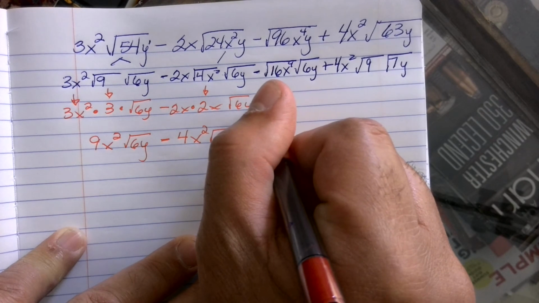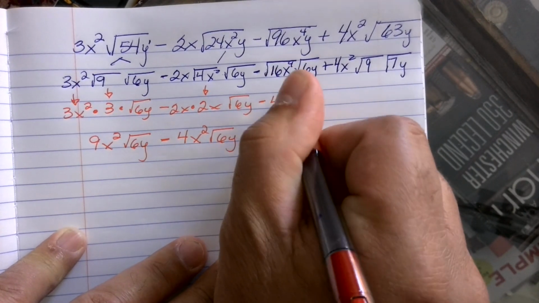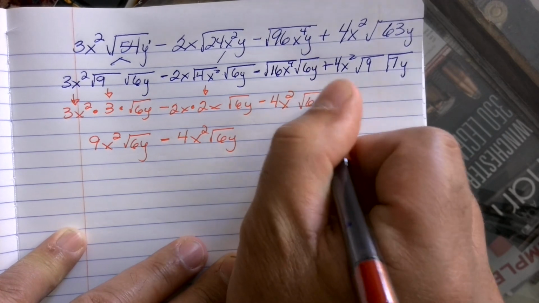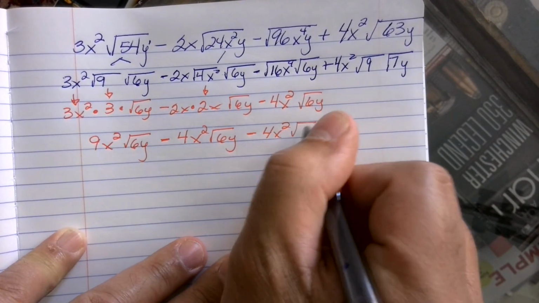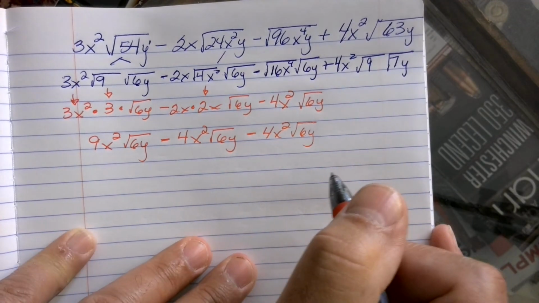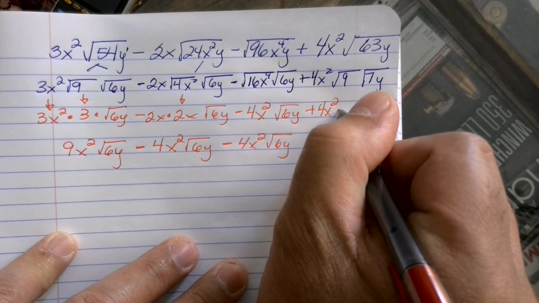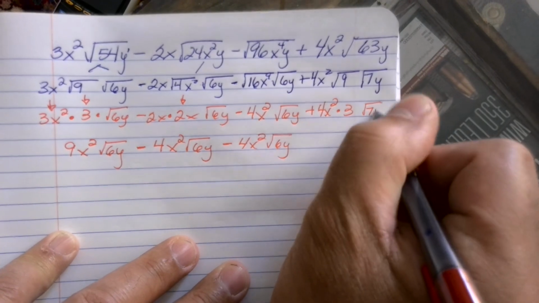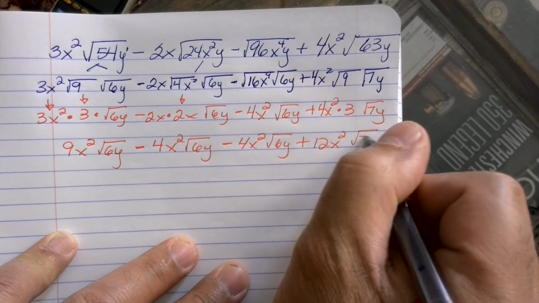This gives me the square root of 16x to the fourth is 4x squared rad 6y. So I have 4x squared rad 6y. And here I have 4x squared times 3 times 7y, which gives me 12x squared rad 7y.